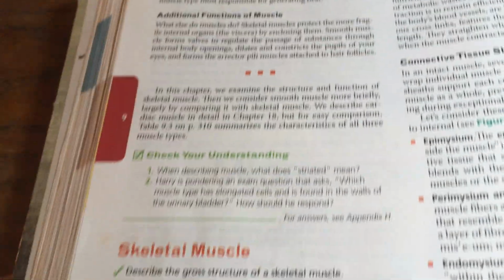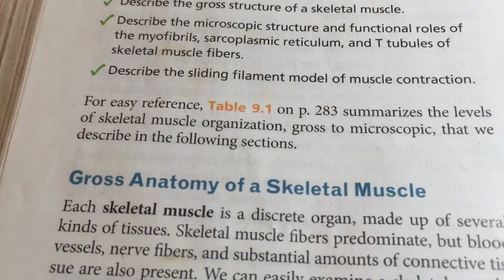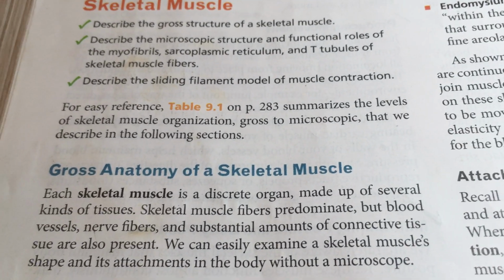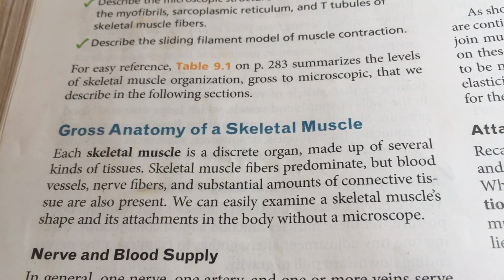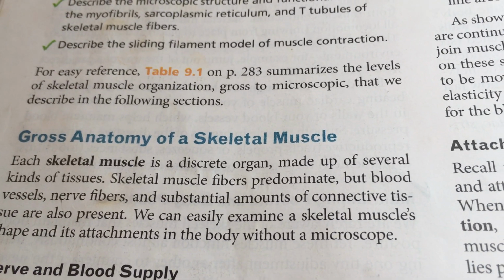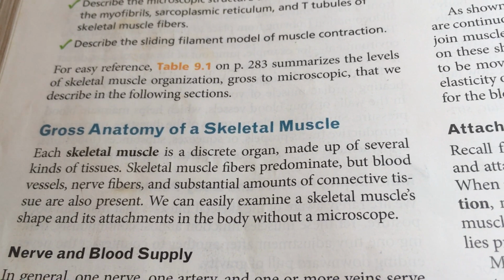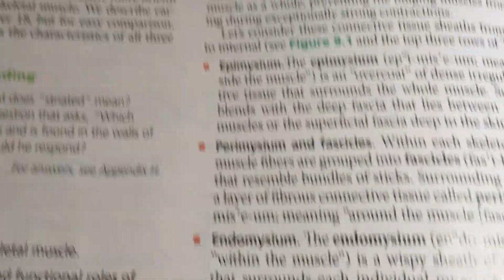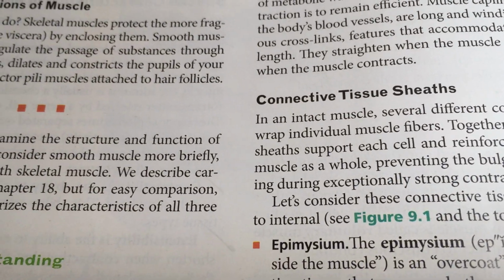Okay, so there's that. Now we're diving into skeletal muscle. Skeletal muscle is a discrete organ. So when we talk about biceps, for instance, or any of the other individual muscles, those are organs. They are collections of tissues. They have a nerve and a blood supply that we'll be learning. So there are all of these little details here.